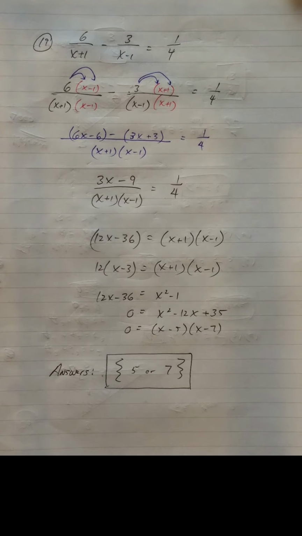Then I'll be able to make one fraction. That fraction will be 6x minus 6 minus 3x plus 3 over x plus 1 times x minus 1. Still equals a quarter. So then, simplifying the top, 6x minus 3x is 3x. Minus 6 minus another 3 is 9. Over x plus 1 times x minus 1 equals a quarter. By cross-multiplying, I get 12x minus 36 equals x plus 1 times x minus 1.